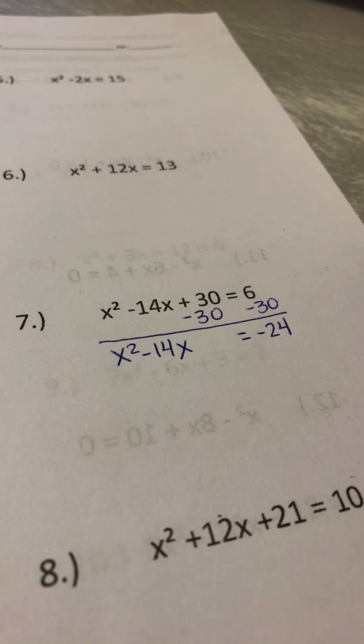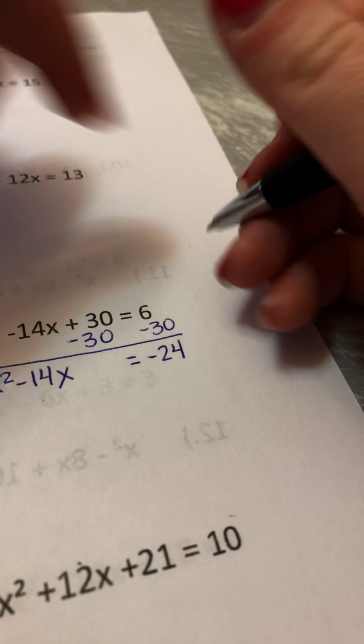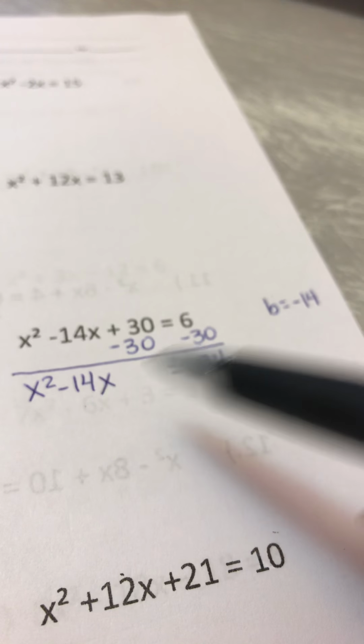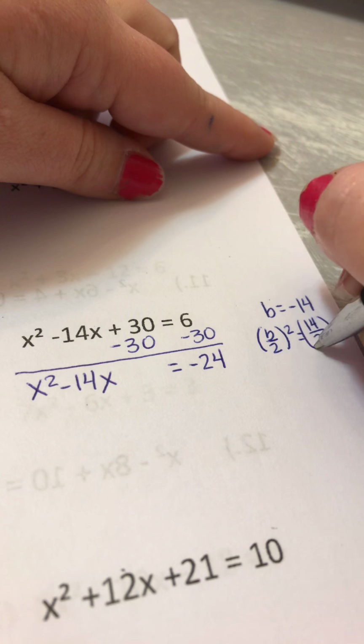Okay, so now let me come over here and do it. B equals negative 14. You've got to pay attention to your operations. This is negative 14. Negative 14 is B. So B divided by 2 squared is 14 divided by 2 squared.